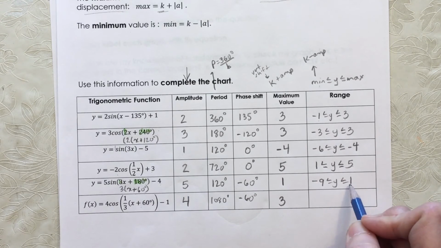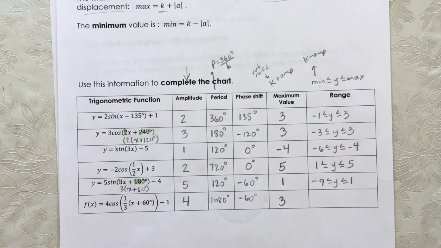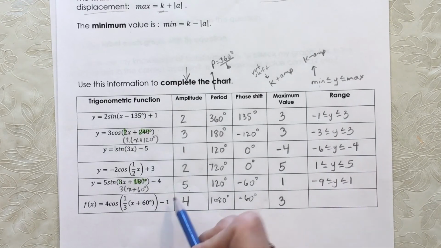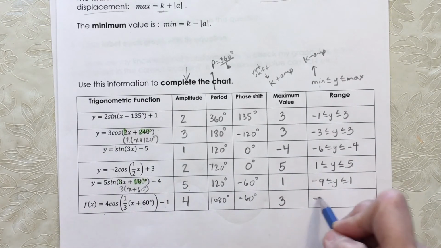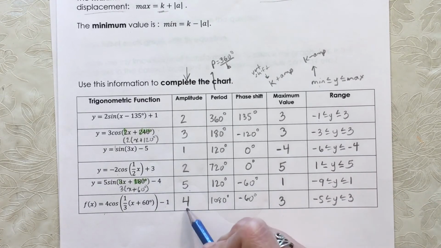So that's a span of 10, which is twice the amplitude. Our minimum here, -1 minus 4, -5 to +3 is 8, which is twice the amplitude again. So there we can fill out a chart that gives us a lot of knowledge about the trig functions without actually drawing them.